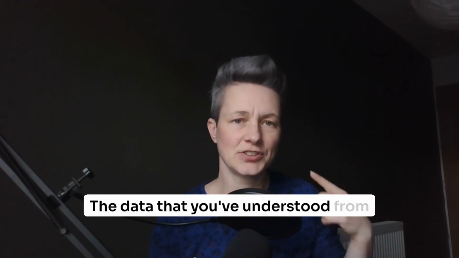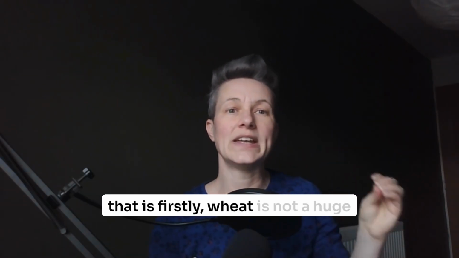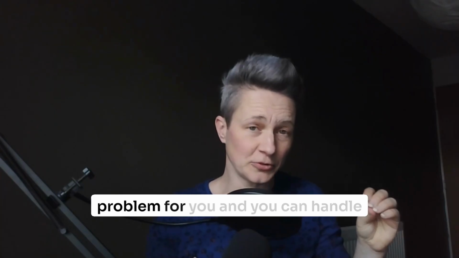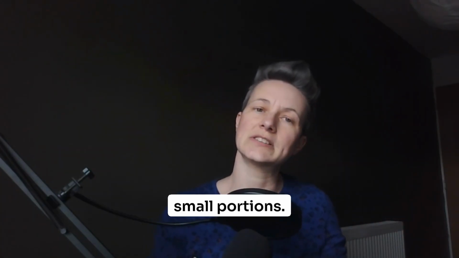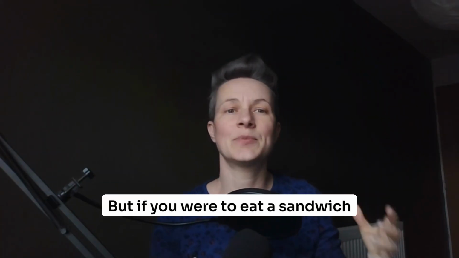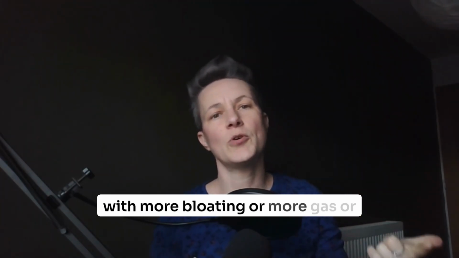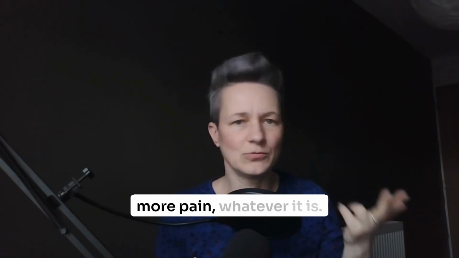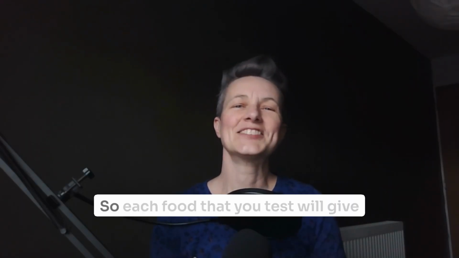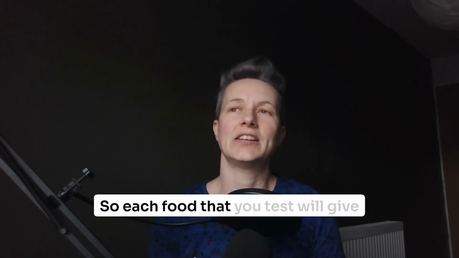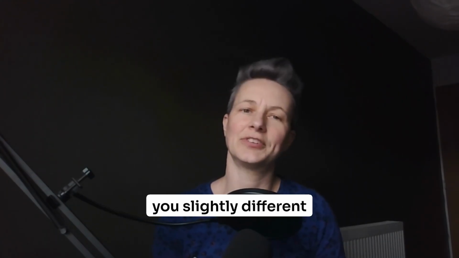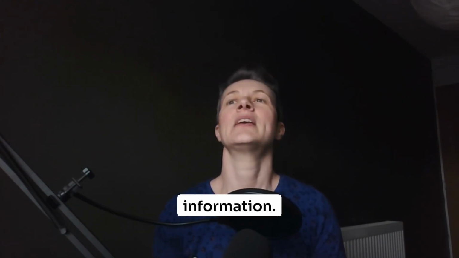The data that you've understood from that is, firstly, wheat is not a huge problem for you and you can handle small portions. But if you were to eat a sandwich every single day, you may end up with more bloating or more gas or more pain, whatever it is. So each food that you test will give you slightly different information.